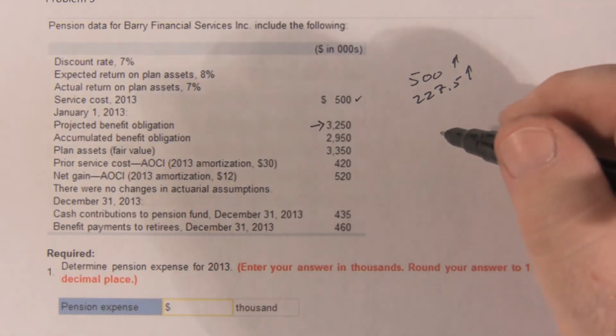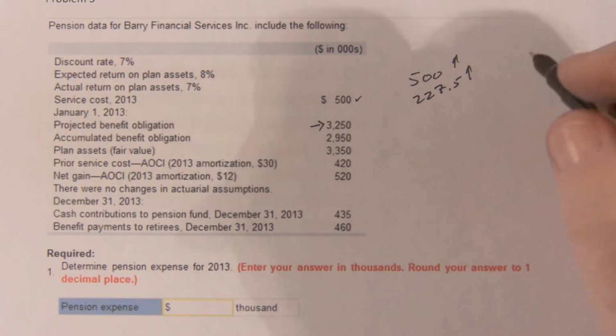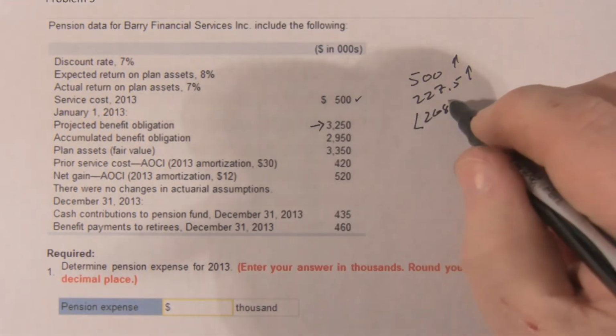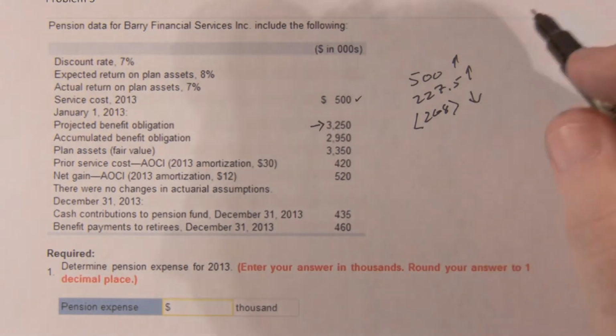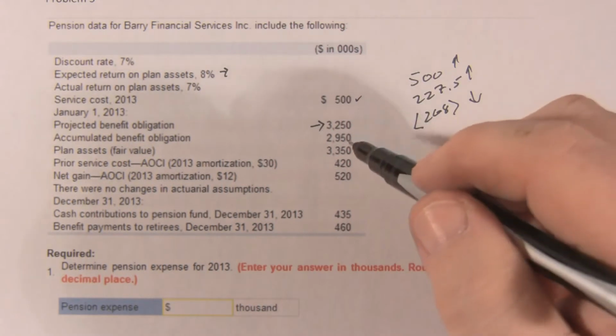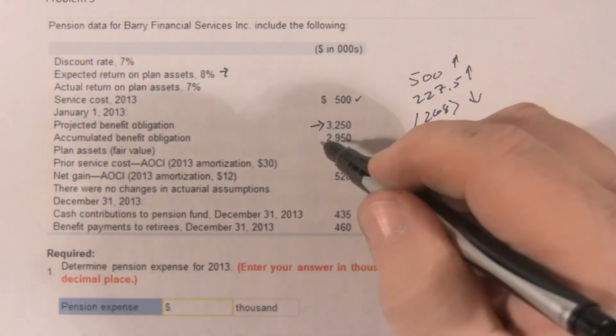Our expected return on plan assets is 268. That reduces our pension expense, so that's 8% times the plan assets, 3350.